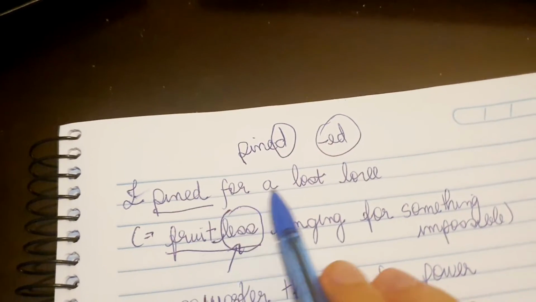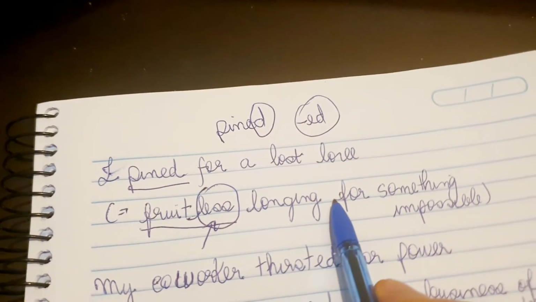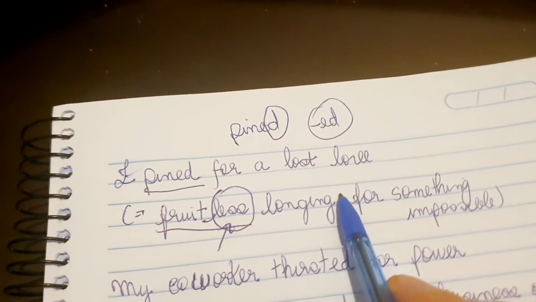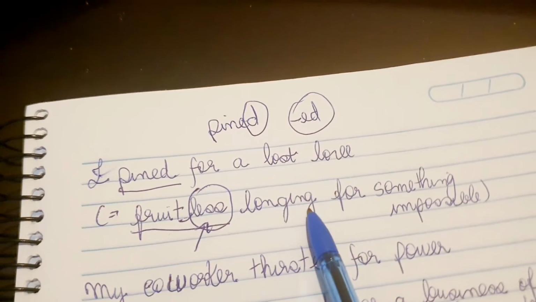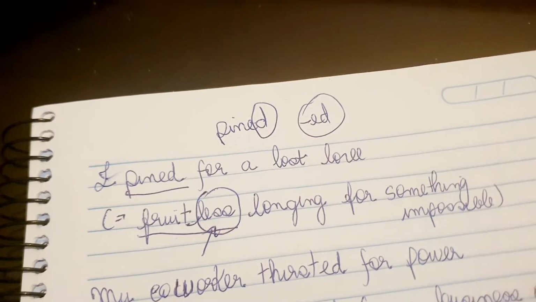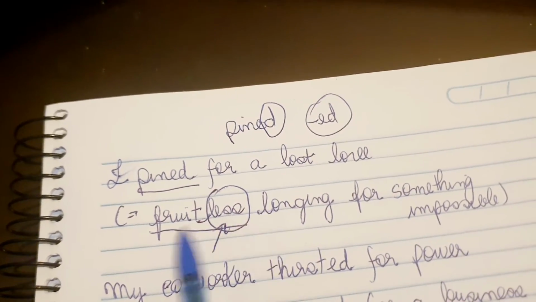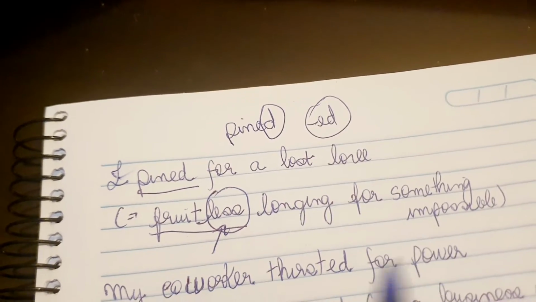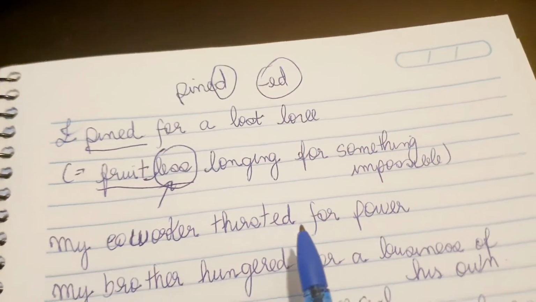I pined for a lost love. I long for his or her love, but I know it's impossible. So you spend so much energy, right, longing for someone's love, and you know it's impossible, it's fruitless. He or she won't give you any attention. It's impossible for you to have a relationship with this person.